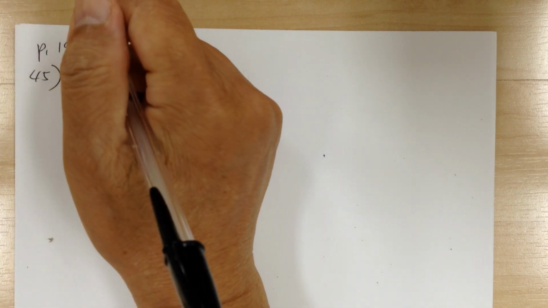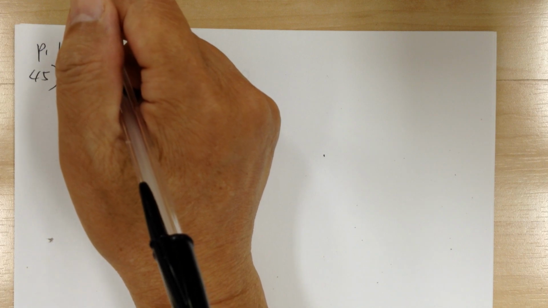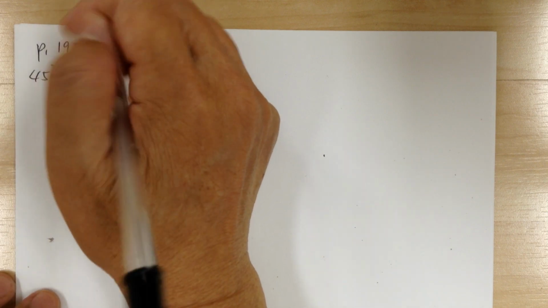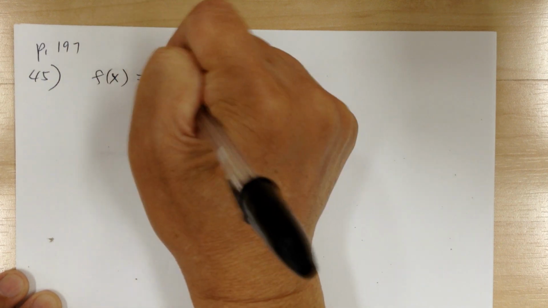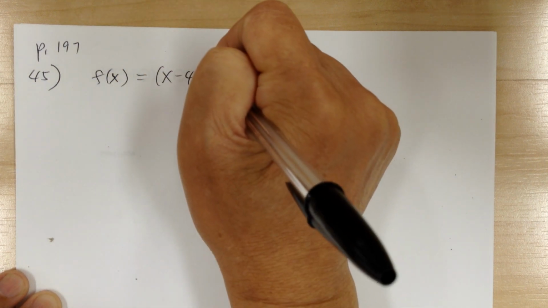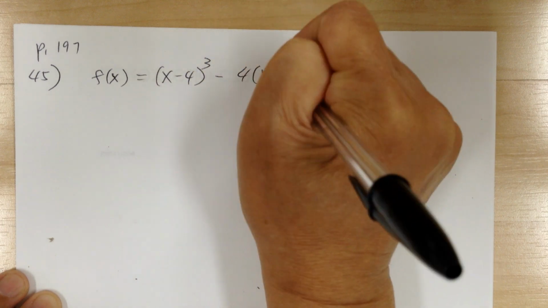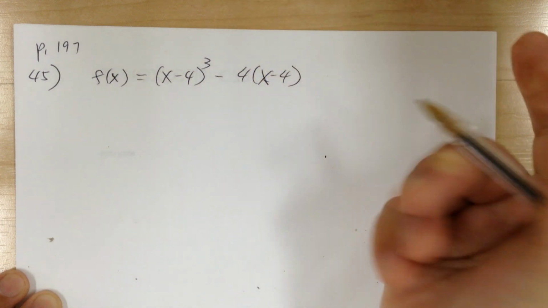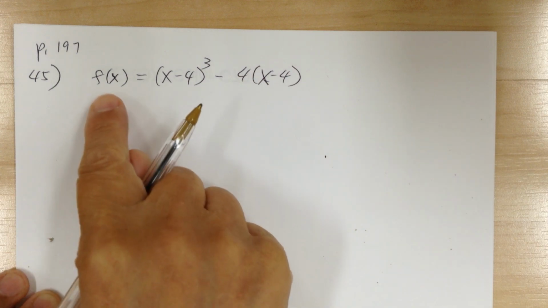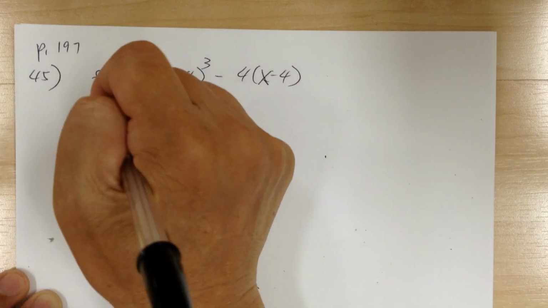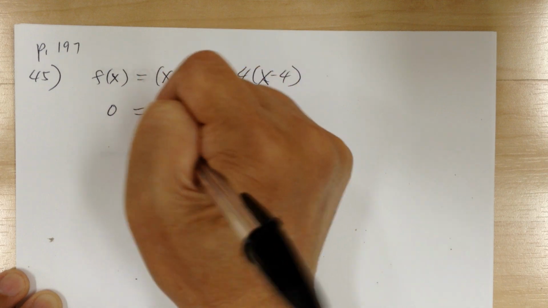Okay, let's go to the next one. Find all the zeros. Zeros means you set y equal to 0. So you got f of x equal to (x minus 4) cubed minus 4 times (x minus 4). To find the zeros means you want to set y equal to 0, or set this equal to 0. That's what I mean by looking for the zeros. So just set it equal to 0.